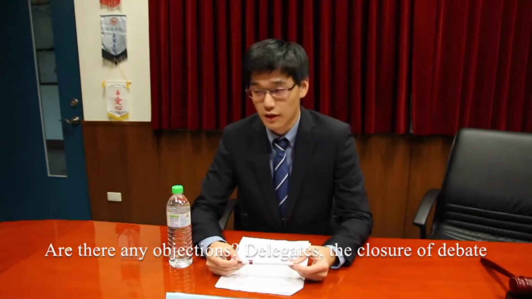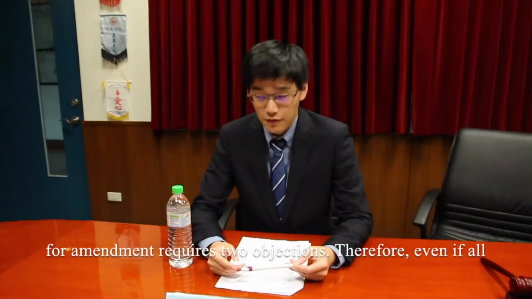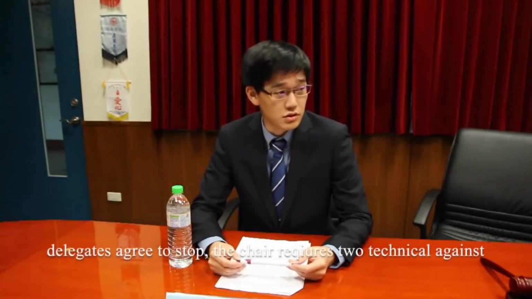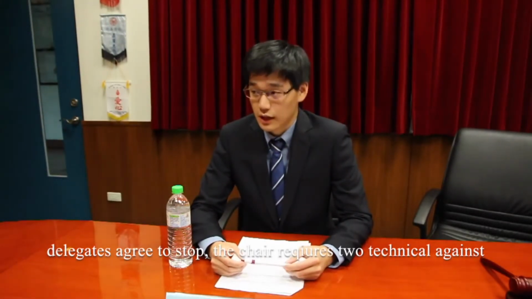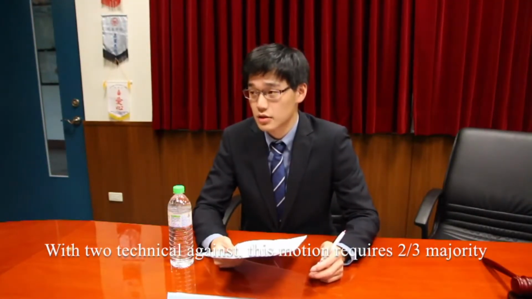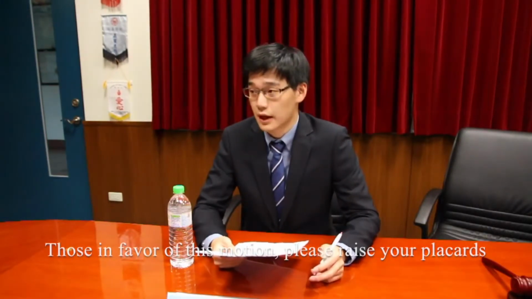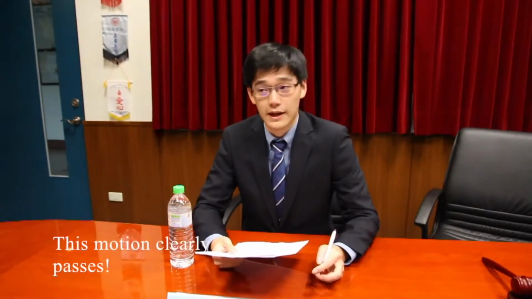Delegates, the closure of debate for amendment requires 2 objections. Therefore, even if all delegates agree to stop, the chair requires 2 technical against. Technical against. Technical against? With 2 technical against, this motion requires 2/3 majority. Those in favor of this motion, please raise your placard. This motion clearly passes.